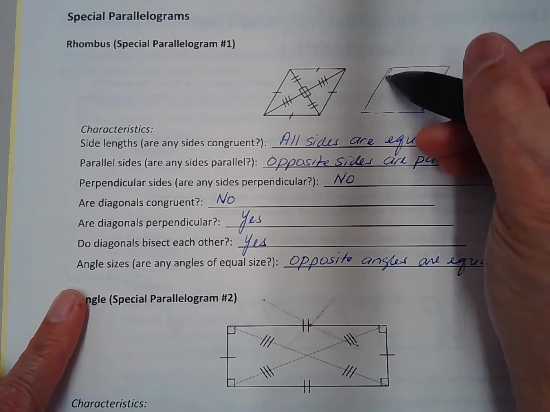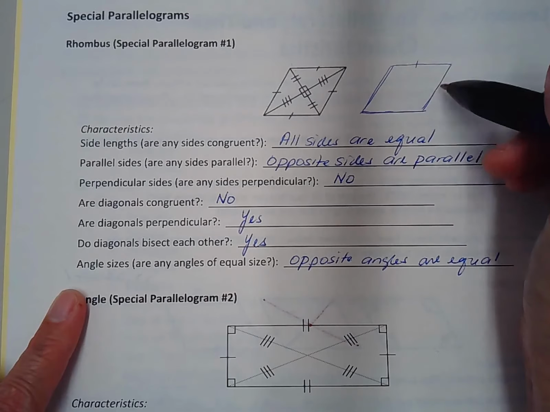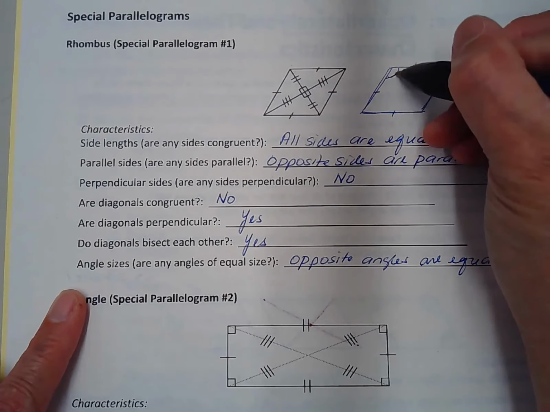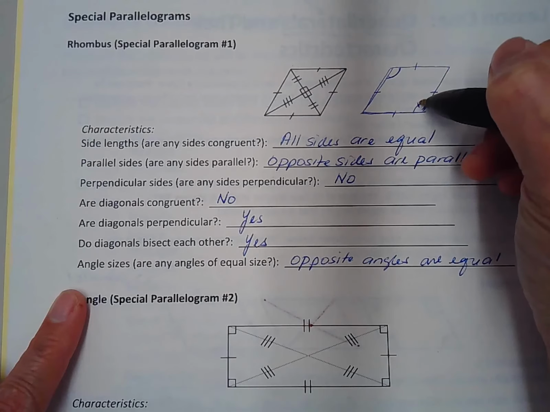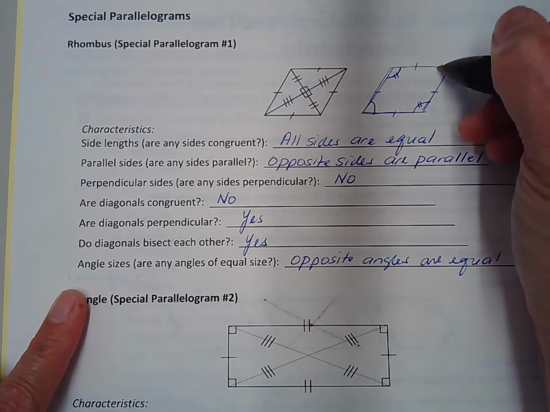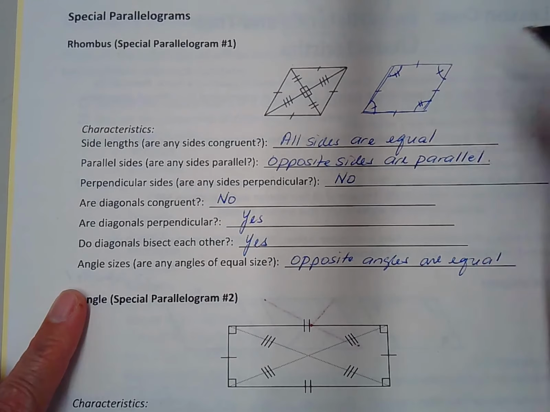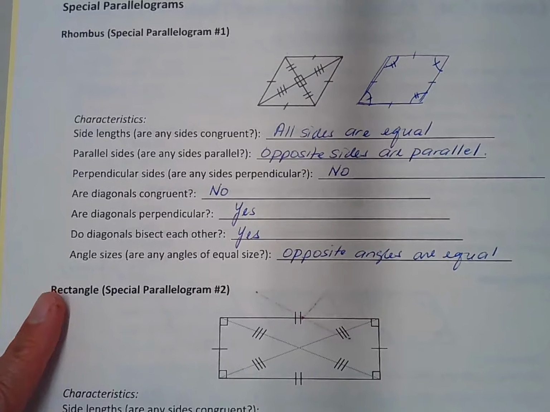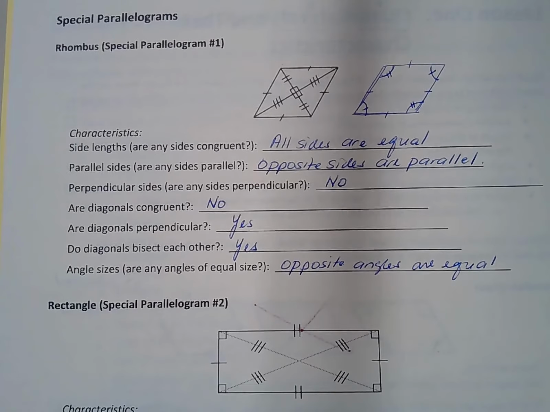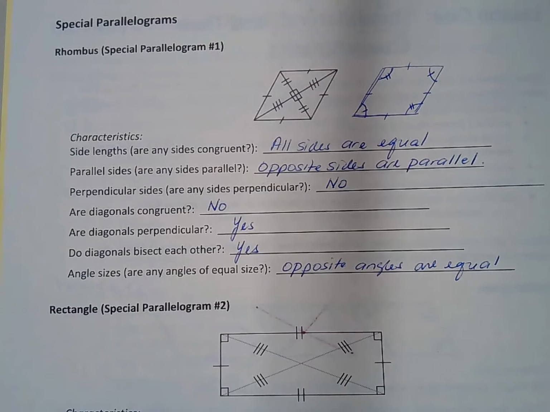A rhombus. These opposite angles are equal, and then these opposite angles are also equal. Good. Can I tell you what a rhombus looks like?